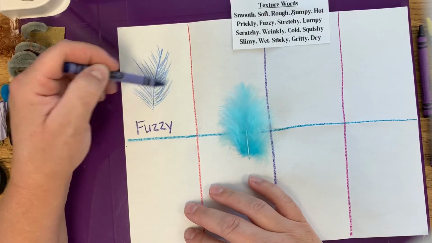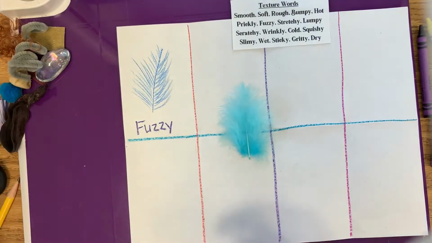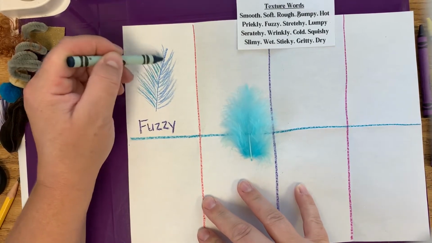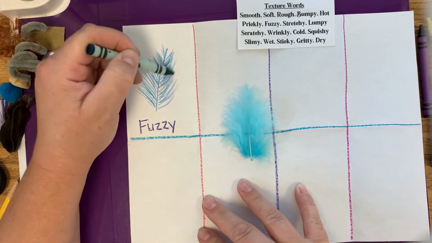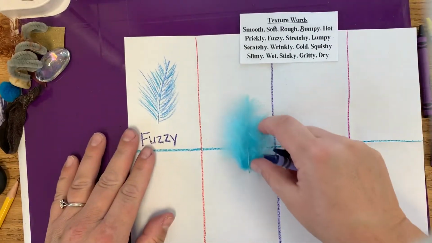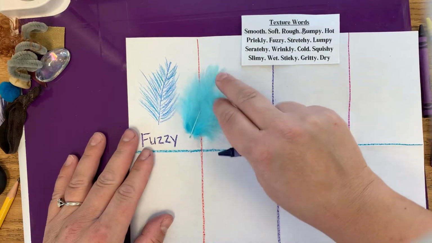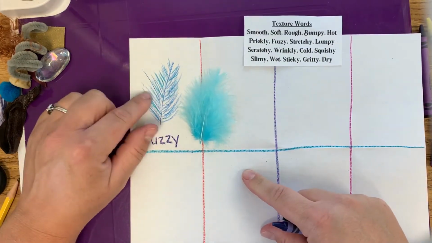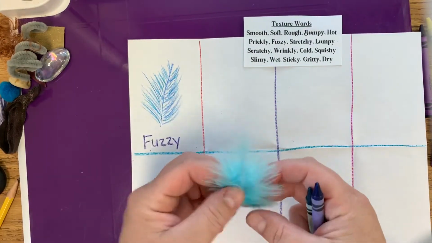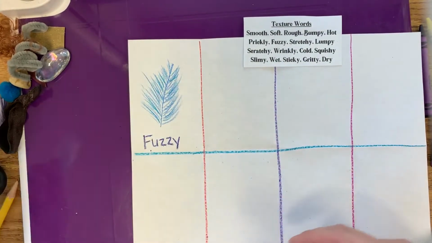So little fuzzy lines. And I'm going to use a little bit of lighter blue to add a little bit more texture to it so that it looks soft and fuzzy. So that's pretty close, right? Even though if I touch this one, I can't feel that it's fuzzy. I can for this because it's in real life. But in our drawing, we can make it look like it is fuzzy.